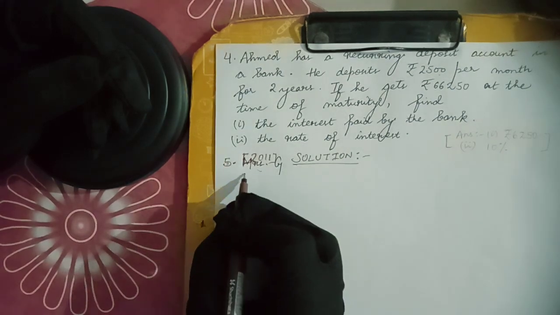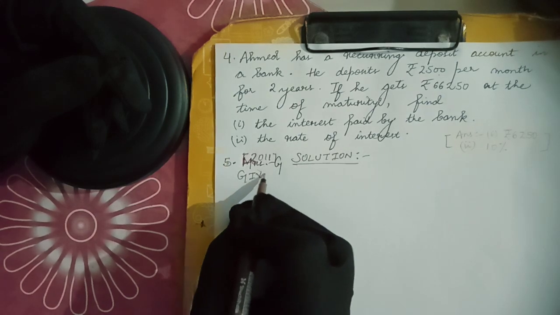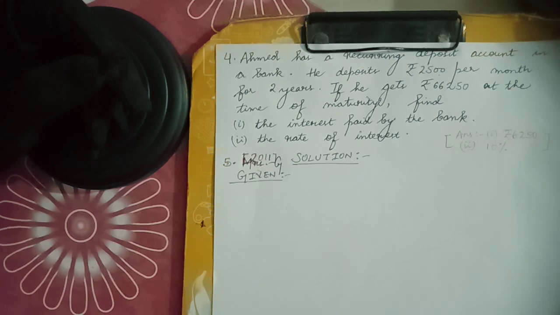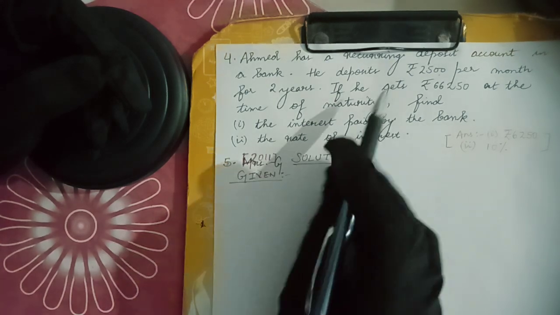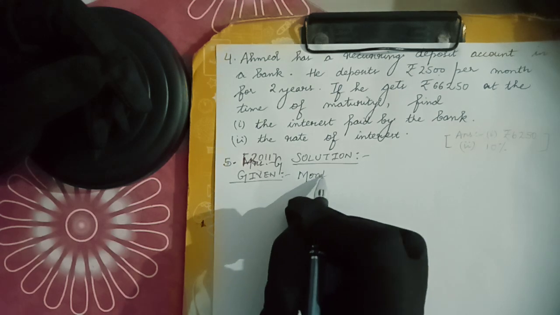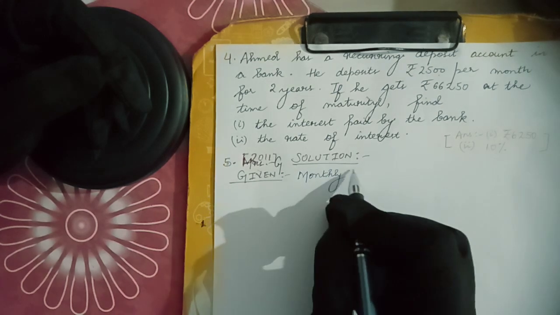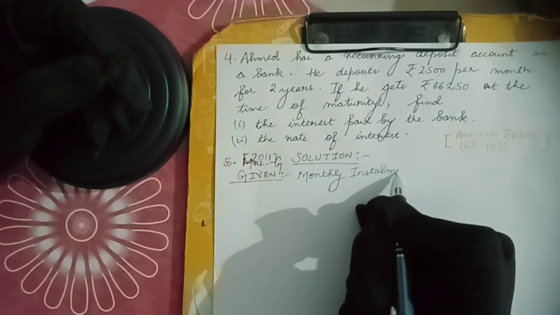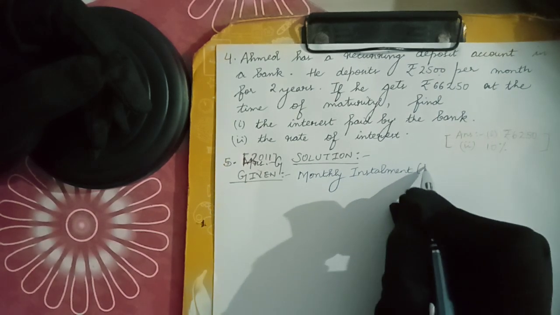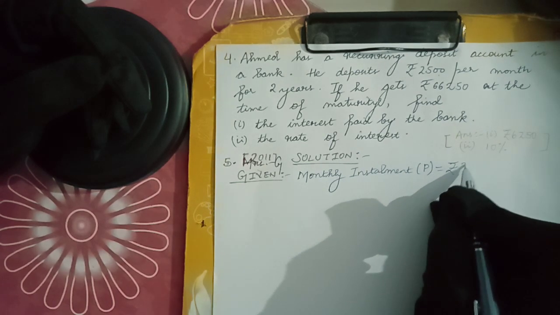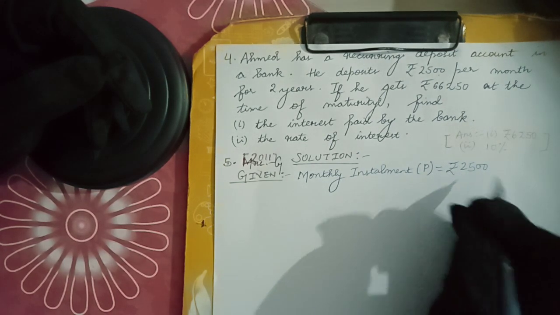First, we'll write what is given. First of all, the monthly installment is given, right? We denote the monthly installment as P, so it is 2500.